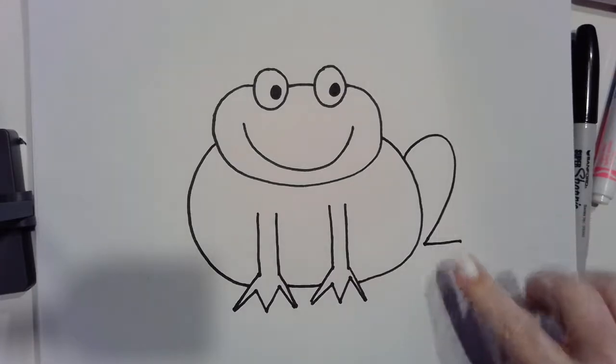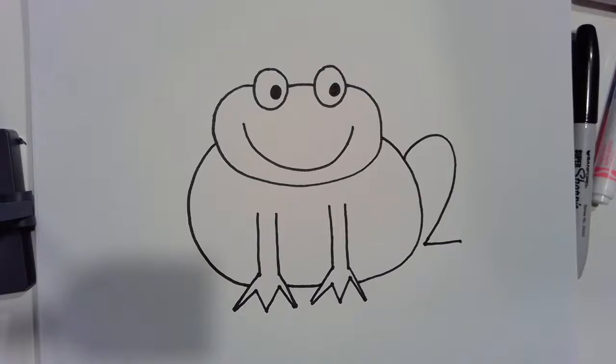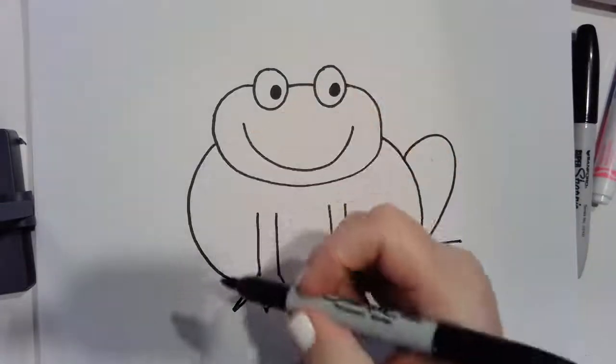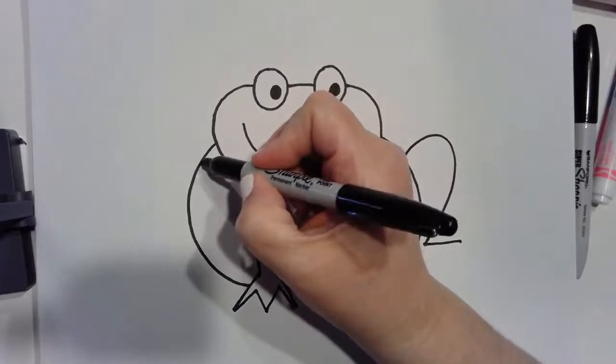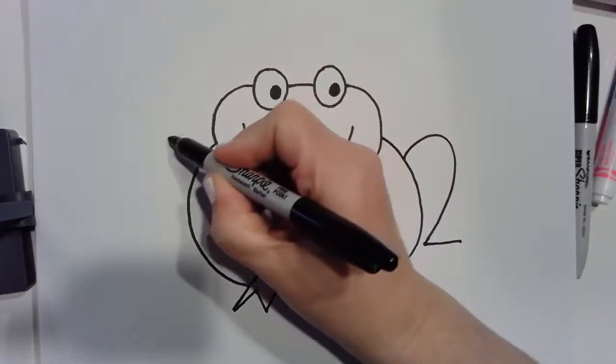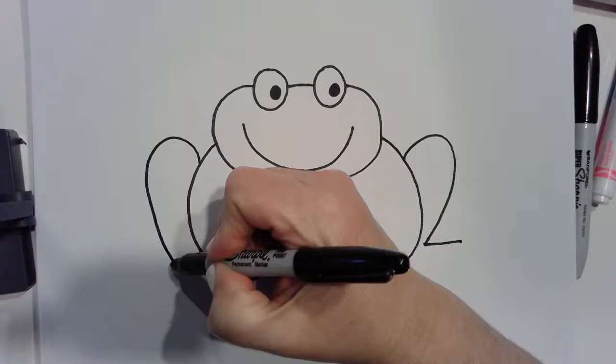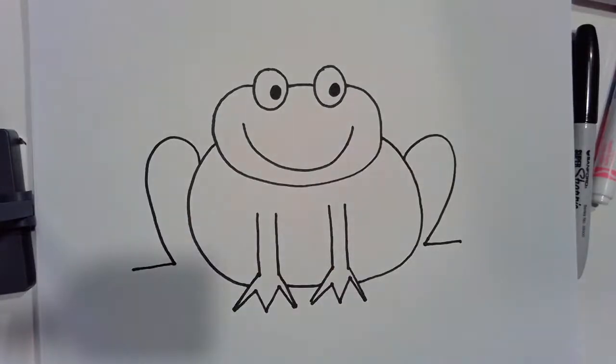Now, let's do that backwards over here. So we're going to draw backwards 2. Normally I say, make sure you don't draw your numbers backwards, but today, backwards 2. For number 2, go right around, then make a line across the ground.